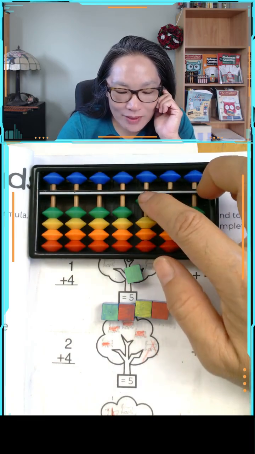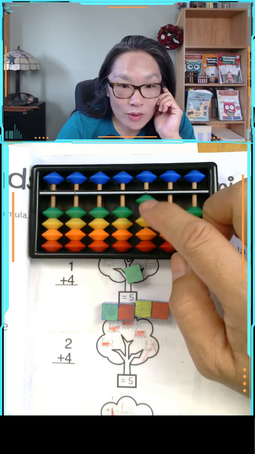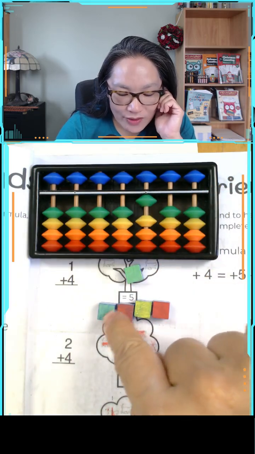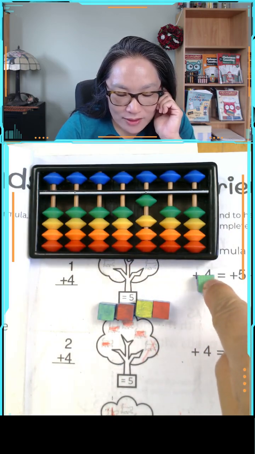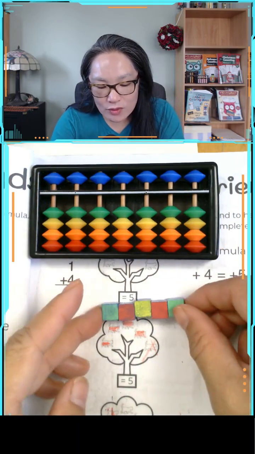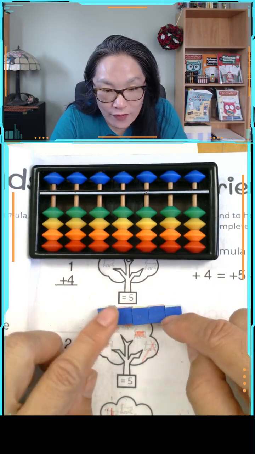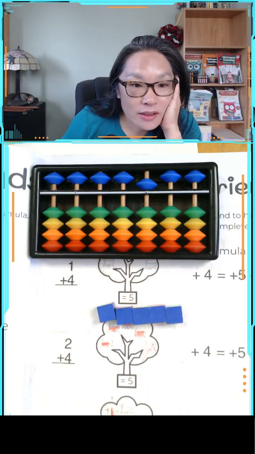So we have 1 on the abacus and want to add the 4. When we add the 4, there's not enough. What do we do? Well, guess what? When we add the 4, we're going to round it to 5. So we have to subtract, right? We have to give away 1 to make this a 5. So that's why it's a little bit cleaner. This is now 5. So we have 5 like that. So my final answer is 5.